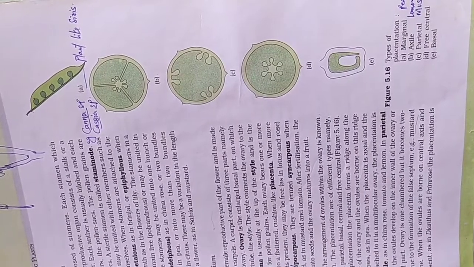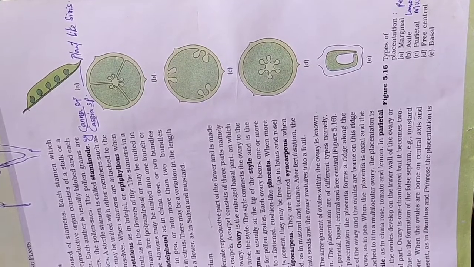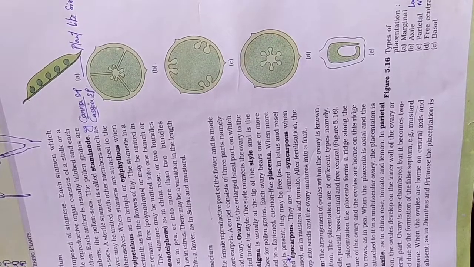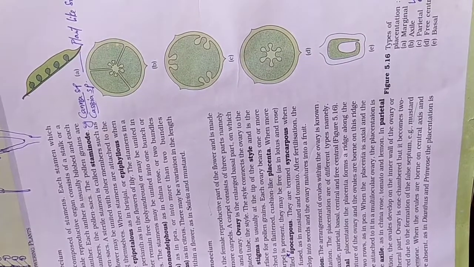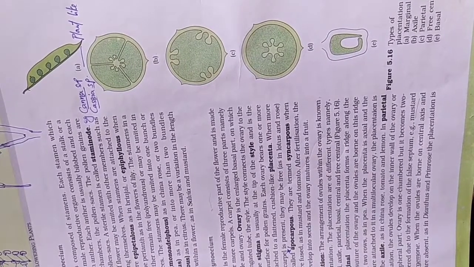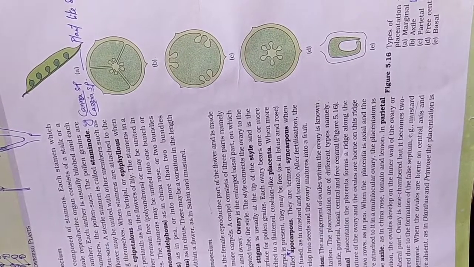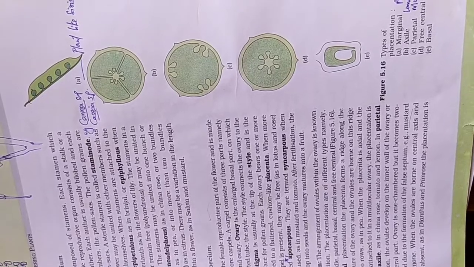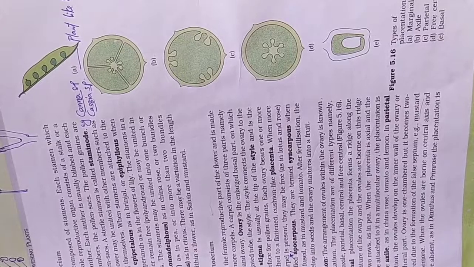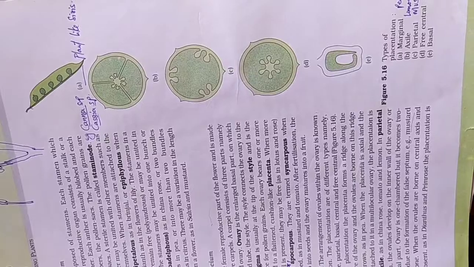So these are the 5 different types of placentation. The first was marginal placentation, seen in garden pea. Axial placentation was seen in citrus plants. Parietal placentation was seen in mustard and argemone. Free central placentation was seen in dianthus and primrose. Basal placentation is seen in sunflower and marigold. So this was about the arrangement of the ovules within the ovary, known as placentation.